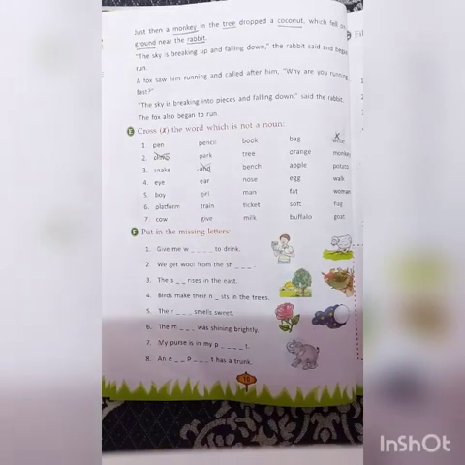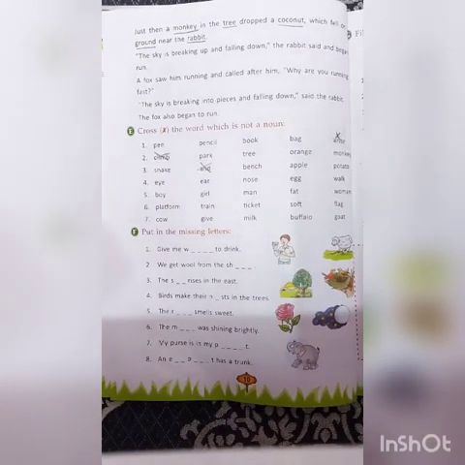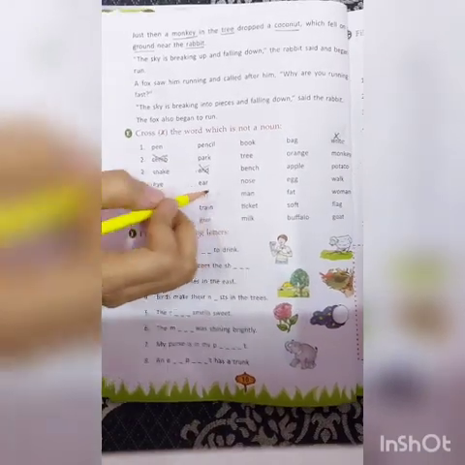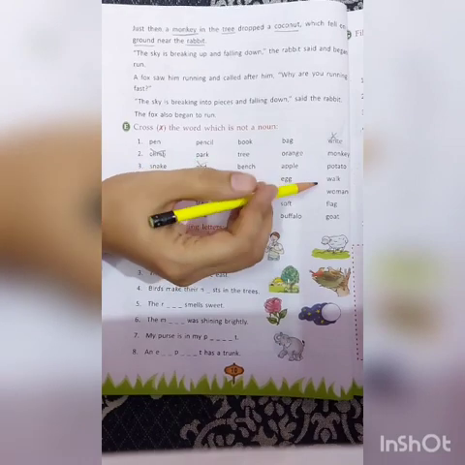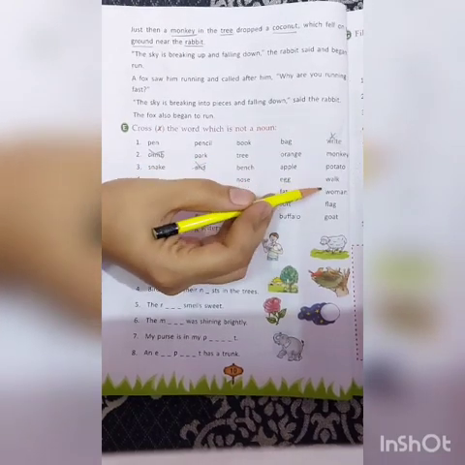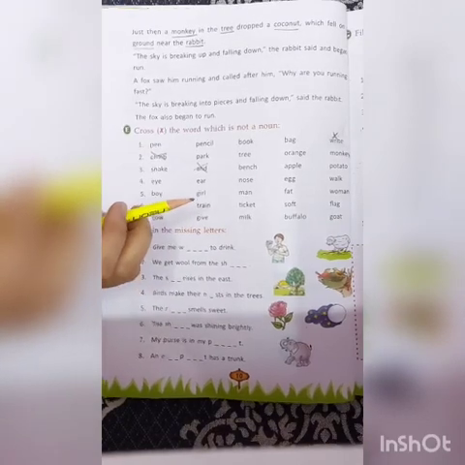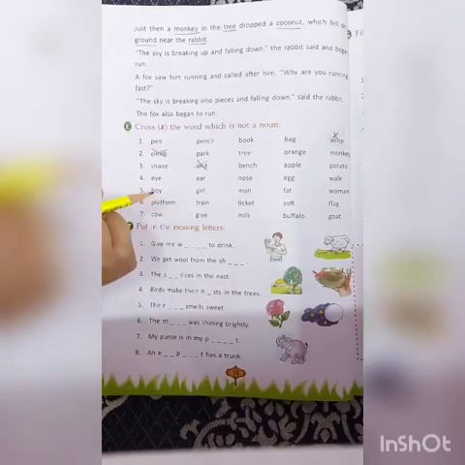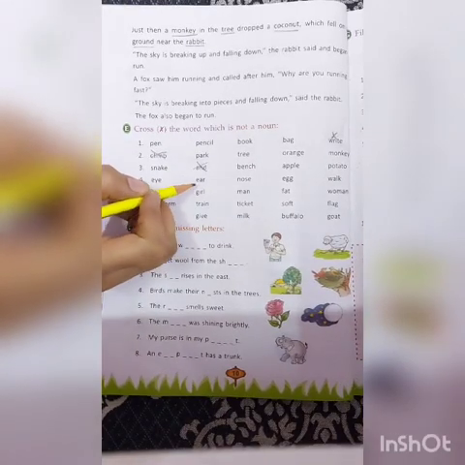One more for you and then the rest you can do on your own. So, eye, ear, nose, egg, walk. Which one is not a noun? Is eye not a noun? No, it's a noun. Ear.